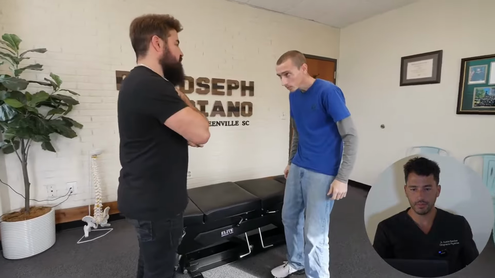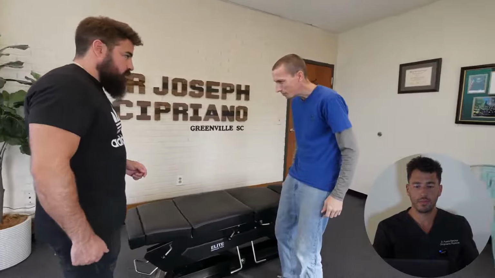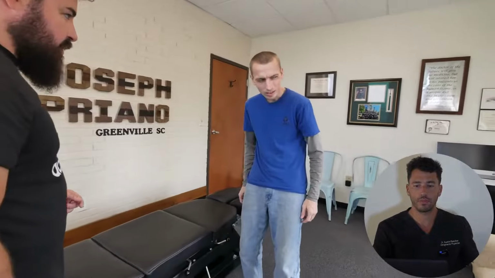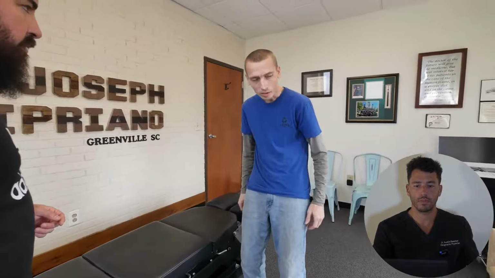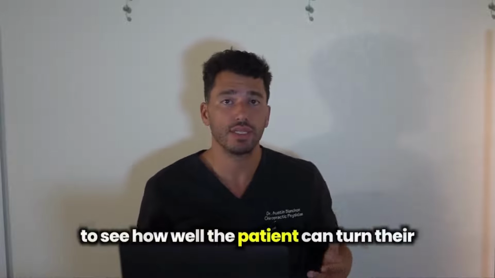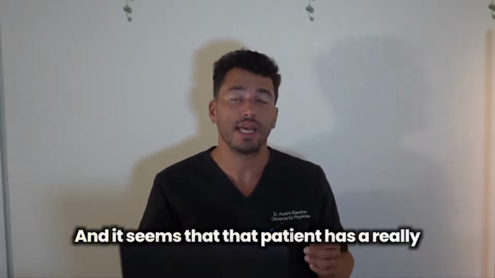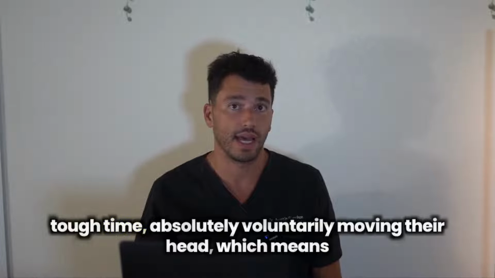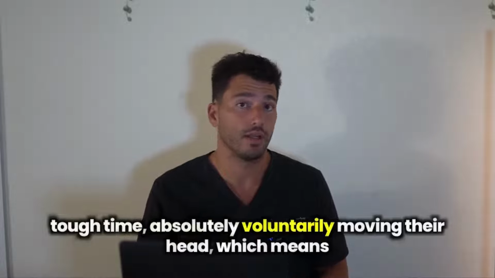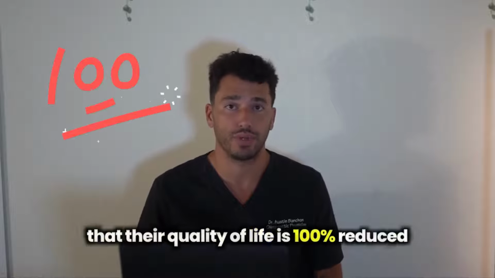So I just want to see how much rotation looking to each side you've got. Pretty tight right there. Yeah, a little more to the left. The right is just worse. This chiropractor is doing a range of motion test to see how well the patient can turn their head to the right and towards the left. And it seems that this patient has a really tough time voluntarily moving their head, which means that their quality of life is 100% reduced.